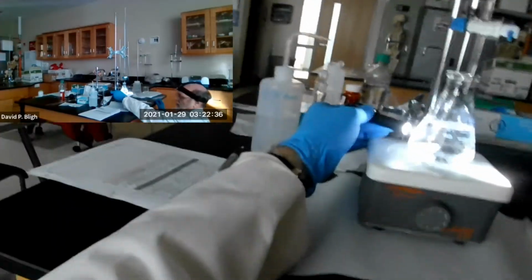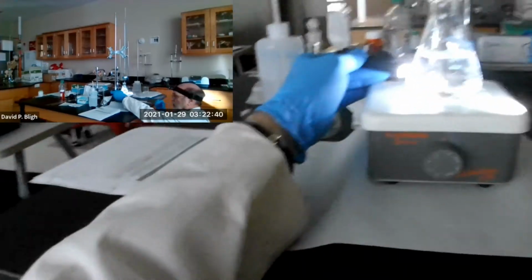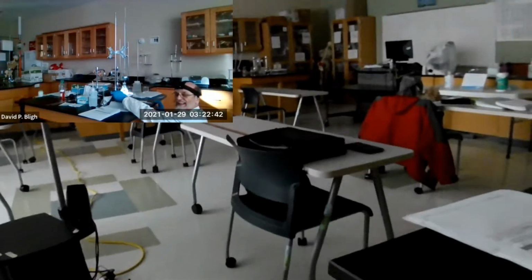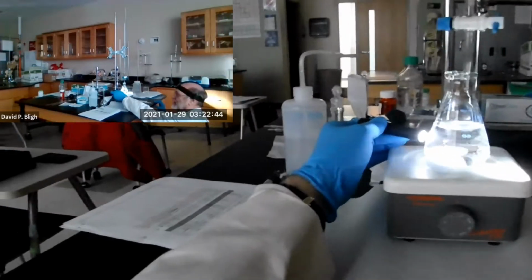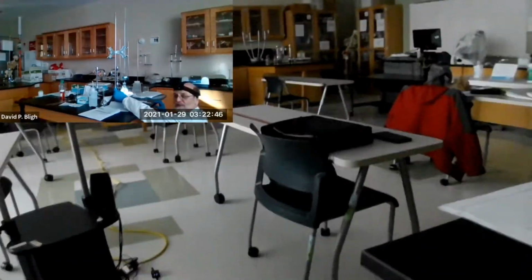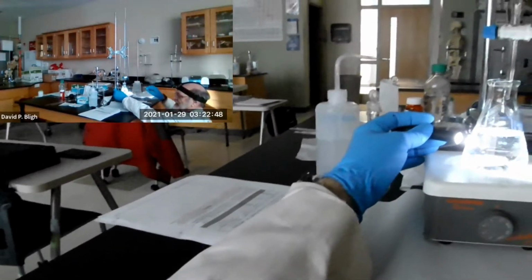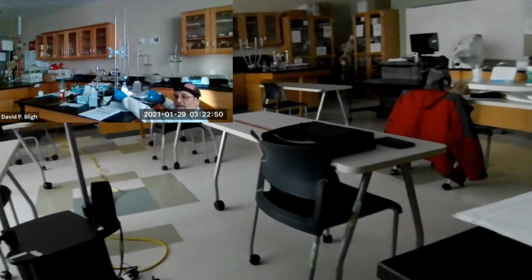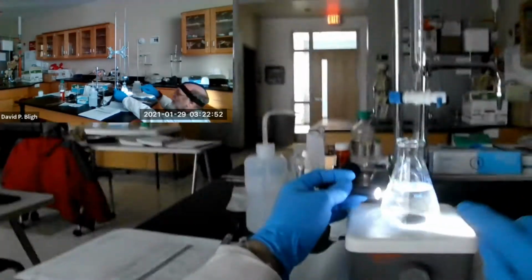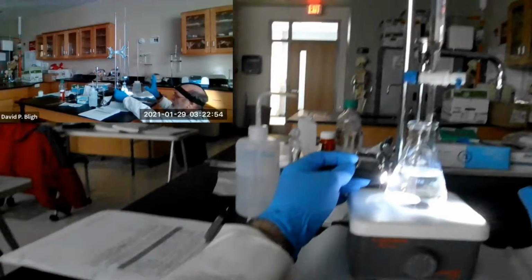Okay, now it's gone, right? We performed a Le Chatelier on it. We disturbed the equilibrium and produced some silver chloride temporarily. Now the silver chloride is gone because equilibrium is reestablished.